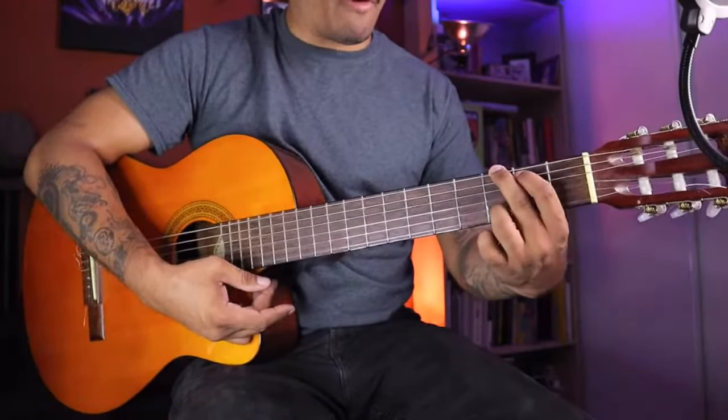Okay, let's go over it. So the first two strings are open. Then the third string, you're gonna play your index finger, your first finger. You're gonna position it there on the third string, first fret. Then you're gonna take your middle finger. Your ring finger. You're skipping your middle finger. You're taking your ring finger, and you are going to position it on the next string, and on the next fret over.